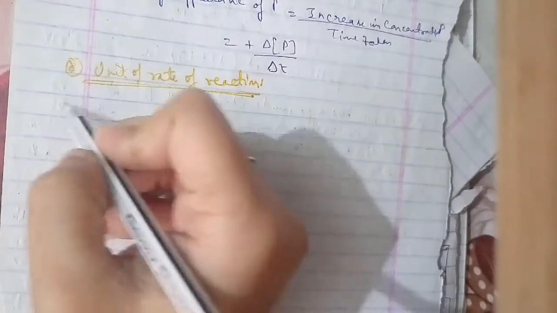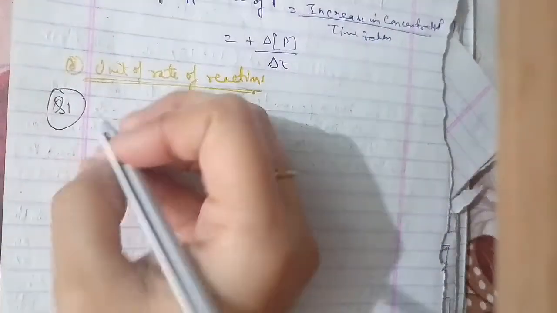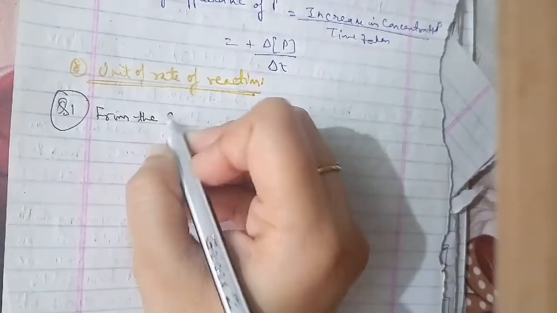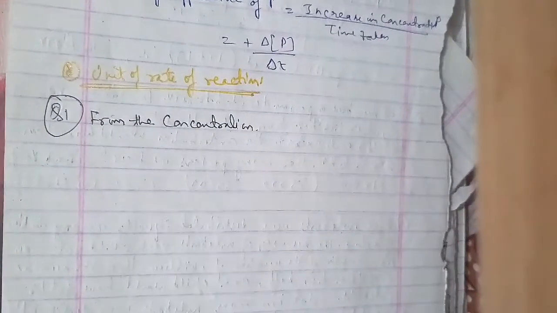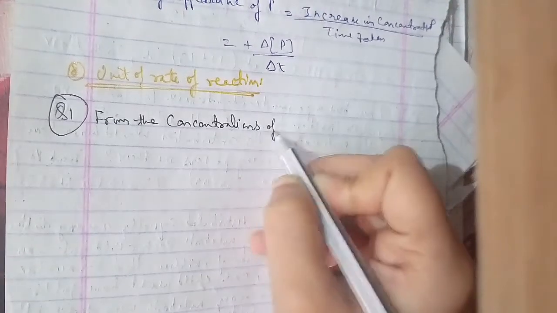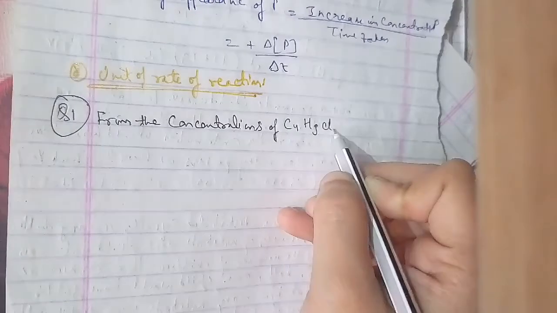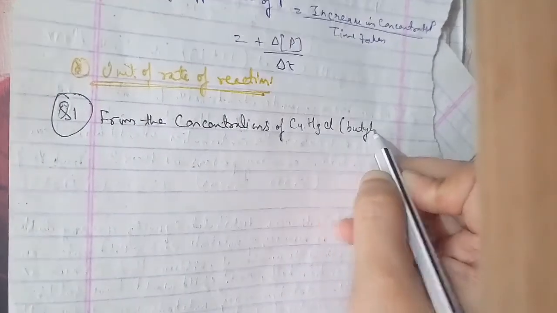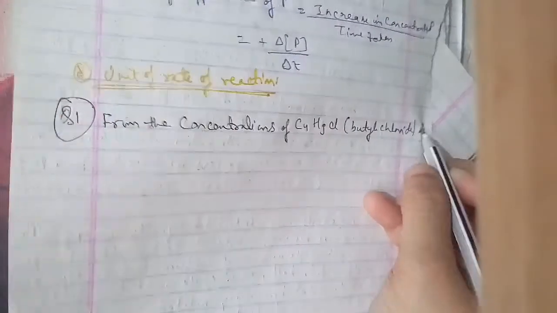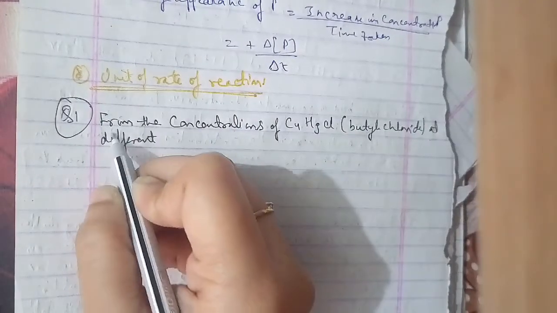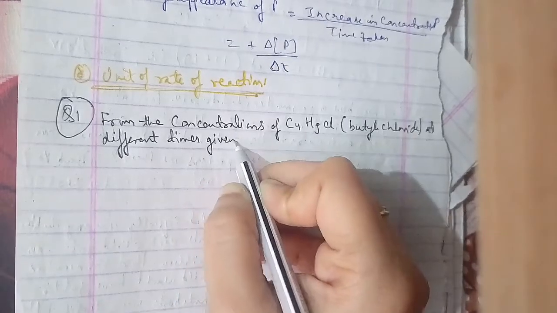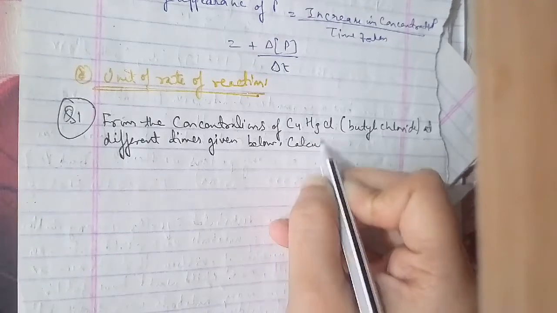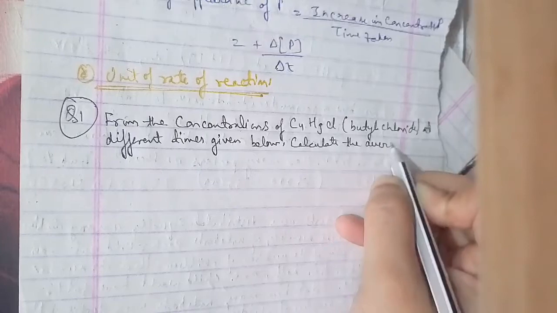Question number 1 of the session: from the concentrations of C4H9Cl, which is butyl chloride, at different times given below, calculate the average rate of the reaction.